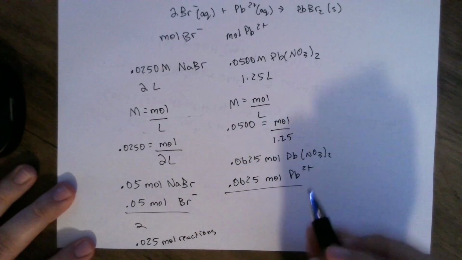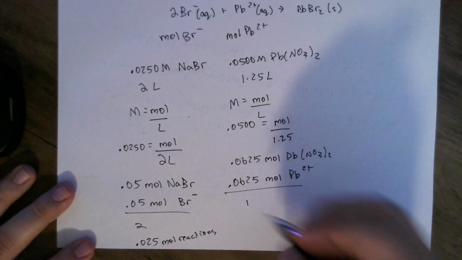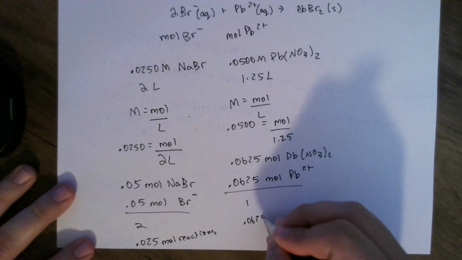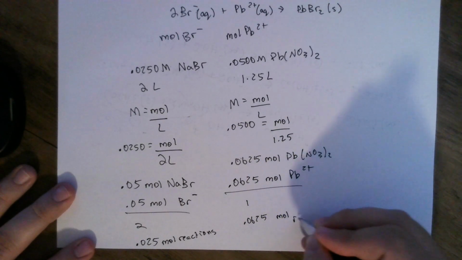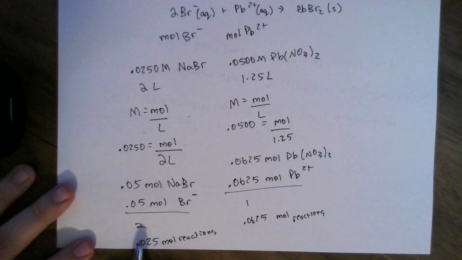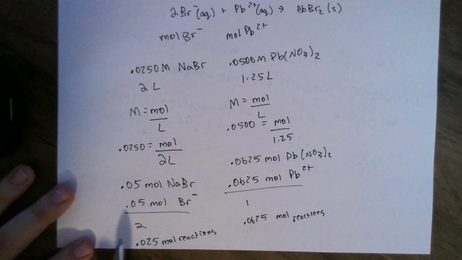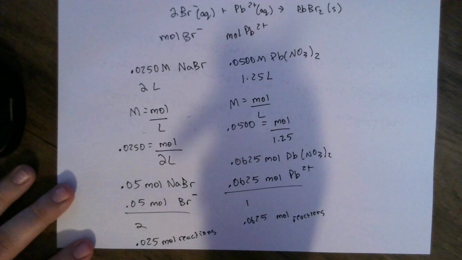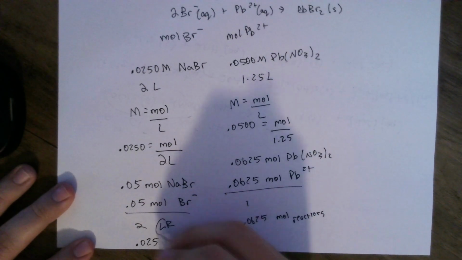This one, I only use 1 every time, so I only have to divide it by 1. Mole reactions. So either way I look at it, this is now going to run out even faster than I thought before. So bromine is my limiting reactant.